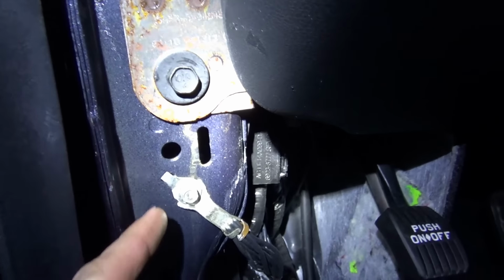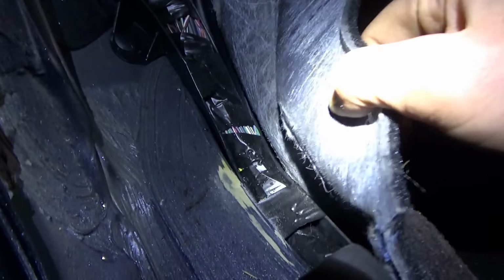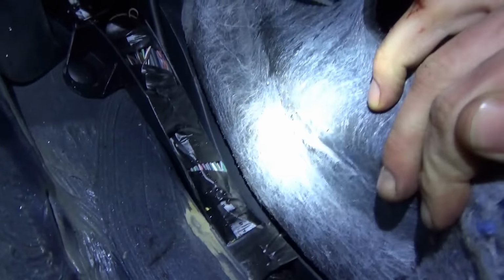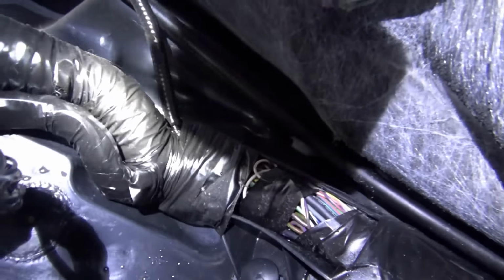Well, everything is definitely a little rusty here. You can see there's some signs of water, and sure enough, here's the harness. That's probably waterlogged. Everything's wet here, from condensation, from not quite being submerged. I mean, you can see water down there.